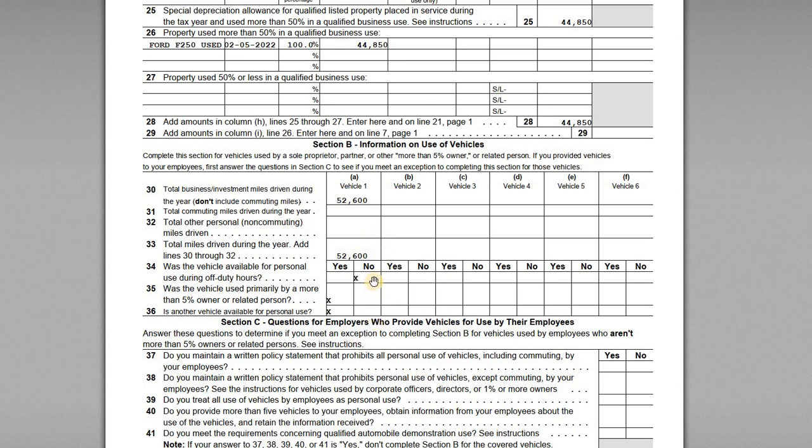We also check off these boxes here, lines 34 through 36. So no, the vehicle was not available for personal use outside of business hours. And the vehicle was being used by the owners, right, because they are actively involved in participating in running the business. So they're out there helping on the job sites.